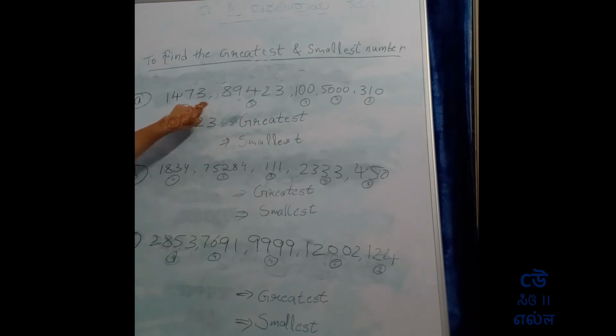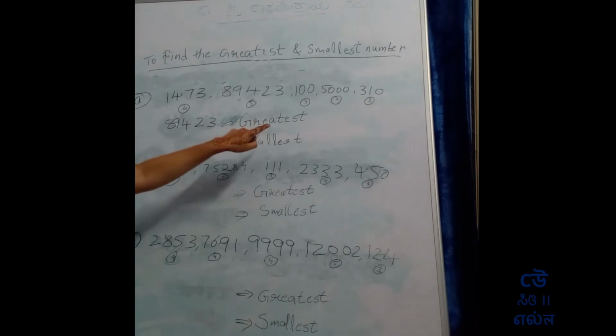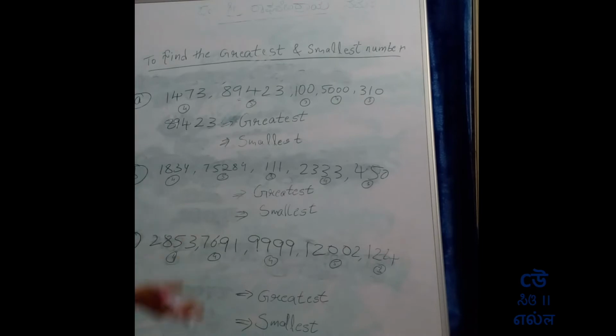So next we have to find the smallest number. See, which is the smallest number of digits among all of them? 4 5 3 4 3. In all these numbers, 3 is the smallest. That is, we have two numbers which have 3 digits. So we have to go to the next step.